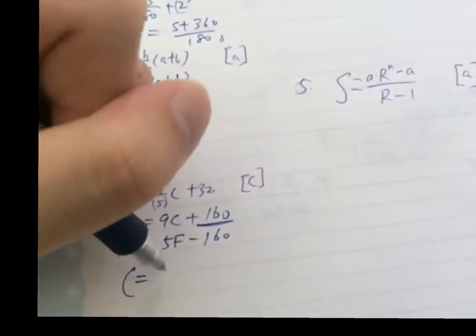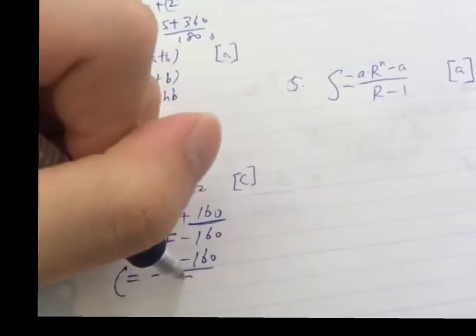And then divide this term by 9. And that's it.